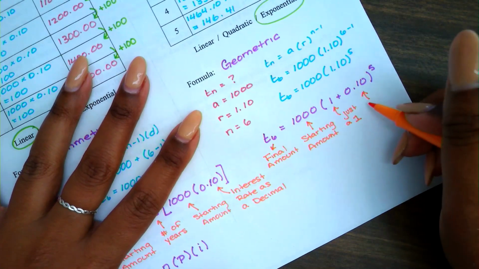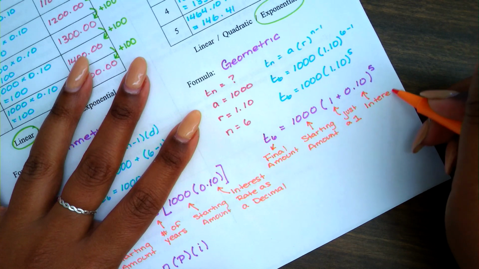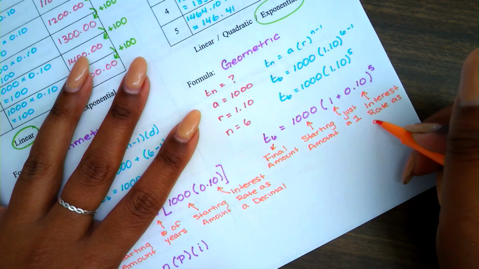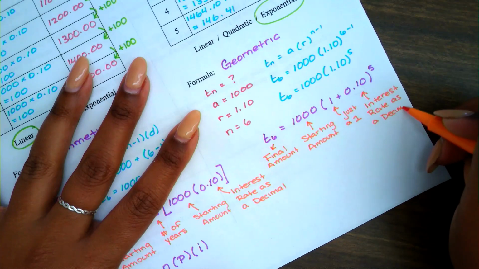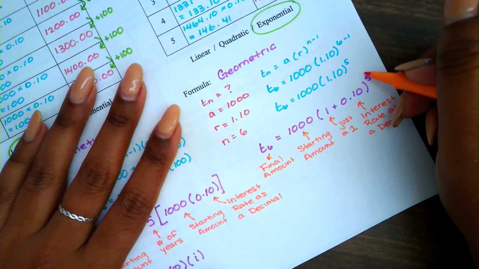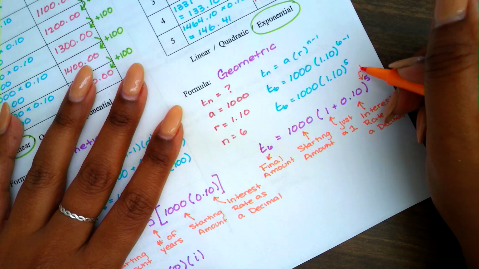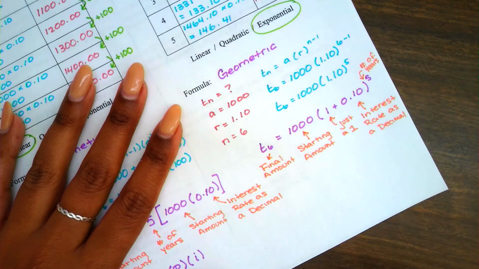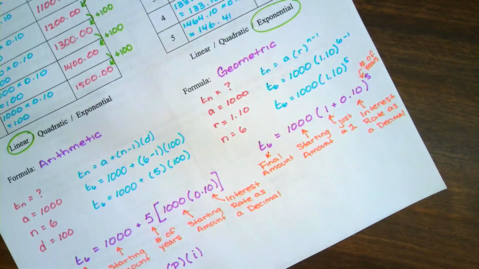This is my interest rate as a decimal. And this 5 is my number of years. Okay, so that's that equation pulled apart.